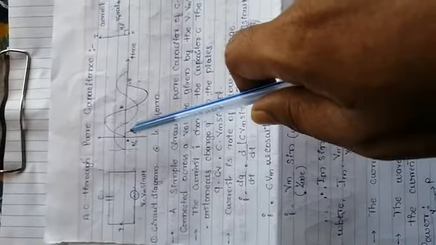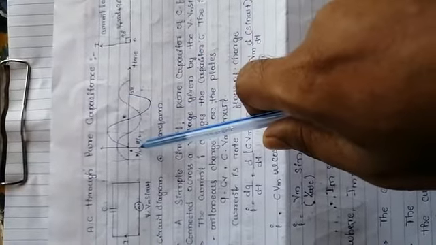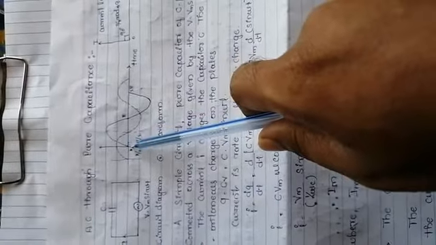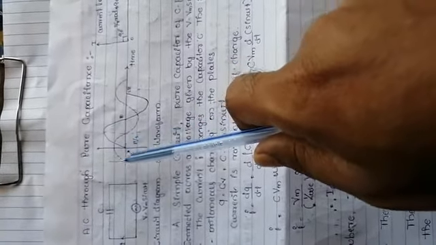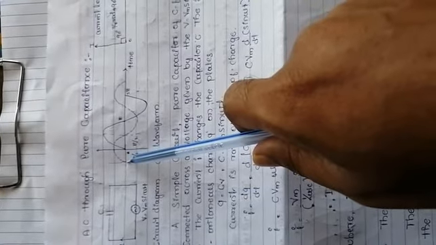See here what happens to the current and voltage waveforms. In a resistive circuit, current and voltage are at the same angle. In an inductive circuit, current lags the voltage by 90 degrees. Here in the capacitive circuit, current leads the voltage by 90 degrees.